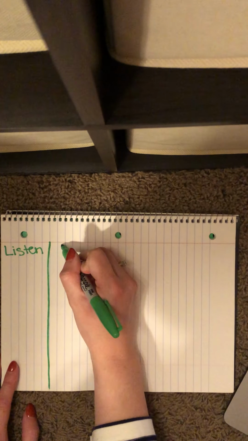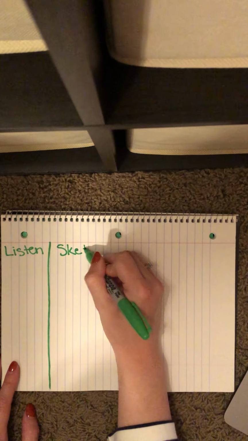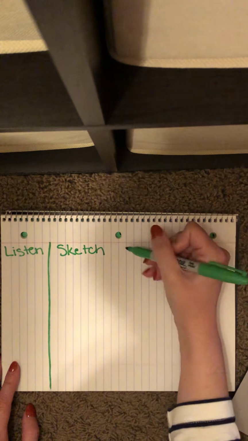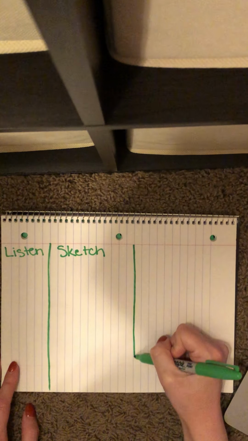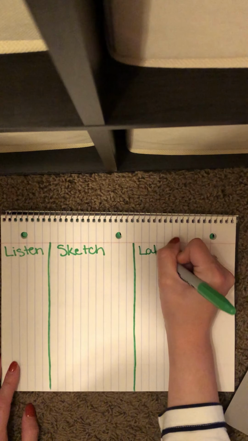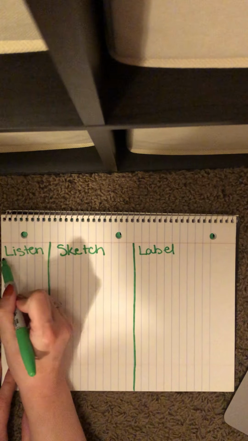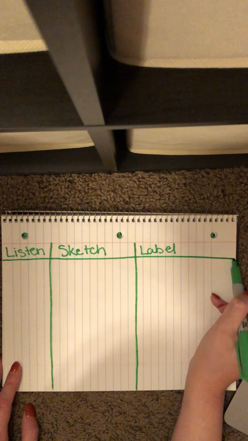The next section is going to be the sketch section. This is where you're going to have your students sketch what they think the word is. The last section is going to be the label section. This is where your students are going to make connections to what they heard and what they visualized.